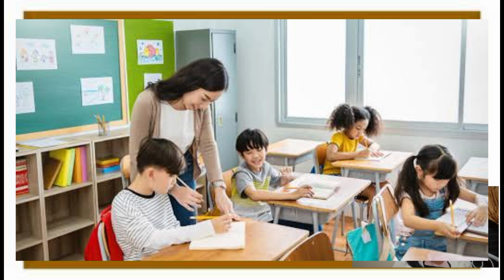We need to have strategies for differentiating instruction to meet the needs of all learners. As a teacher, it is very important to use differentiated instruction, and to use data to inform future lesson planning, so that we have good lesson planning.